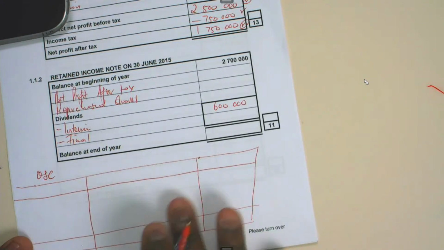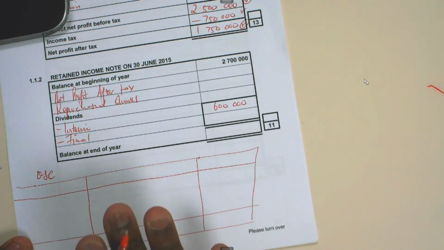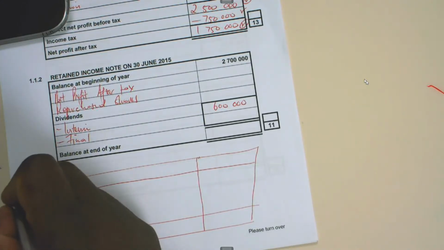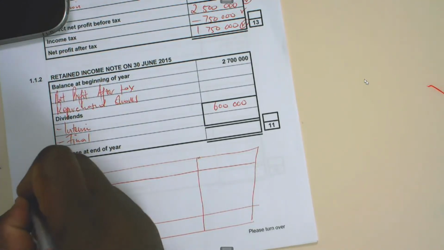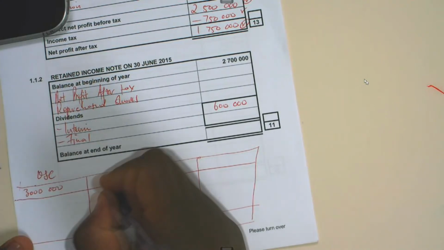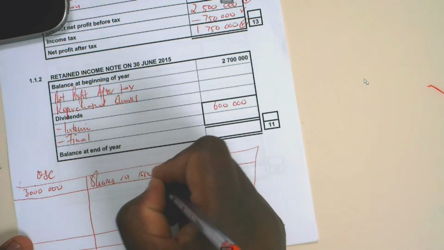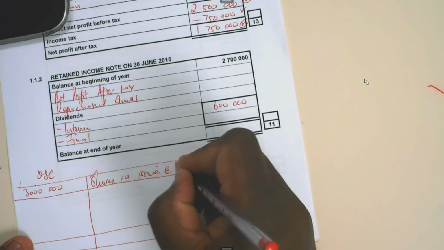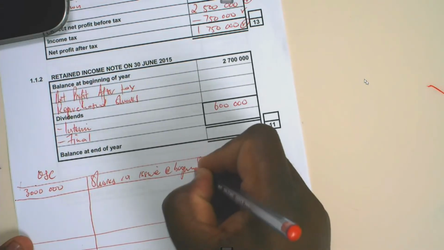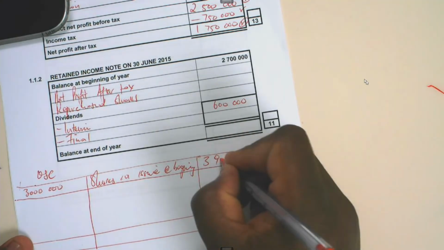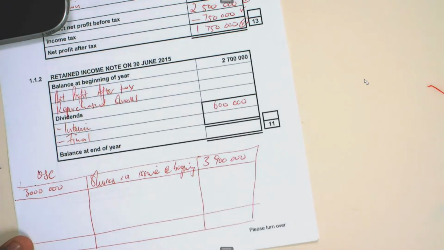Here you don't show any calculations. You must write here 3 million shares in issue at beginning, and then that is 3,900,000.